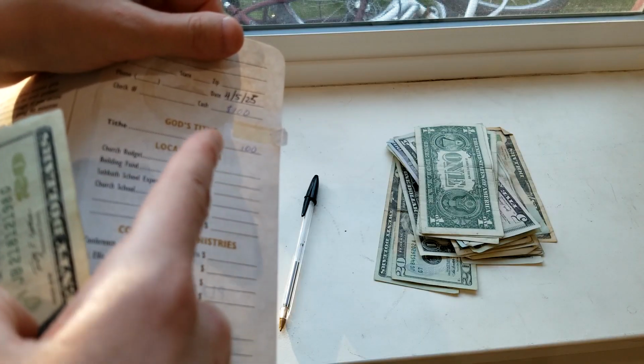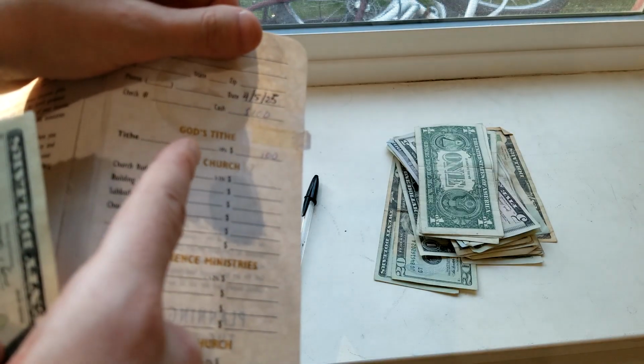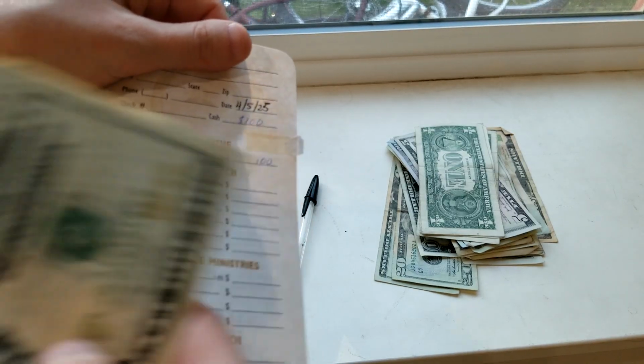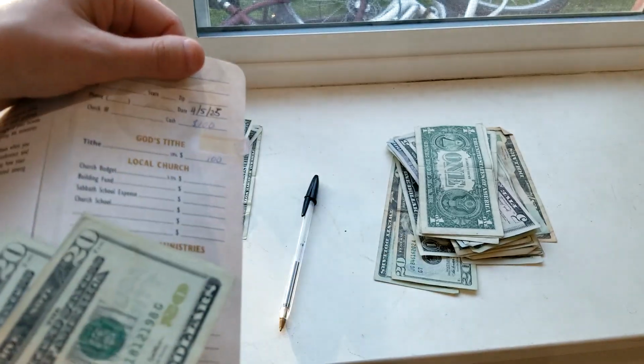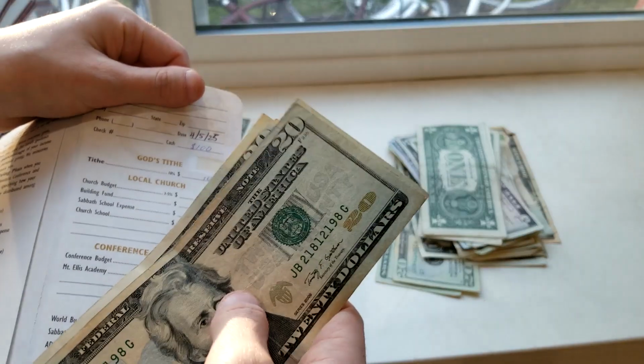This person put in 100, and they also did not write the date, and so I had to write the date for them, but they said they put in 100 and there was actually 120 in here, so I will have to call this person and see what they want to do with it.